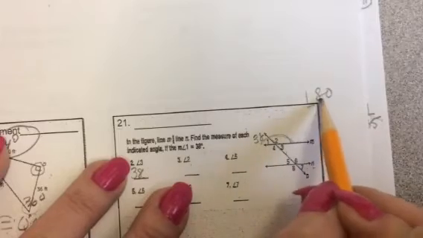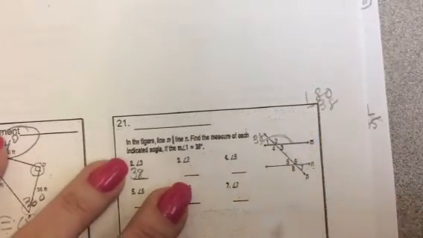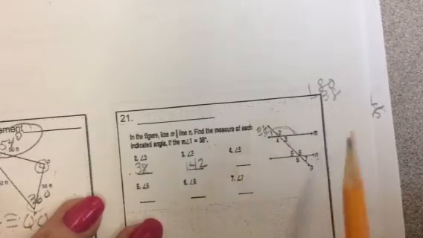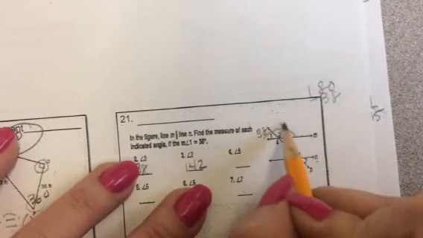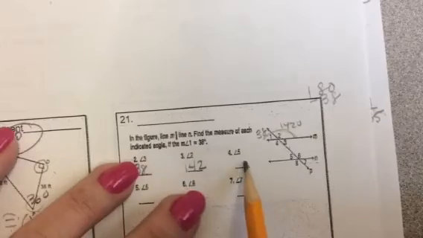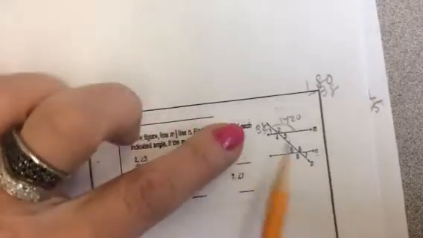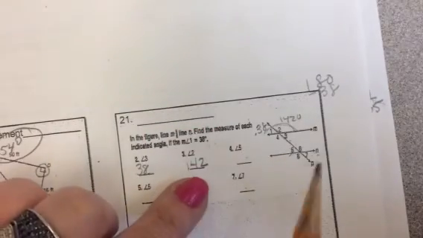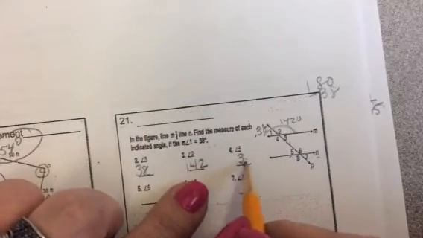So I'm going to subtract 38 from 180 and it gives me 142. Okay, the measure of angle 5. Well, if I know that 1 is 38, angle 5 is going to be 38 as well because of corresponding angles.